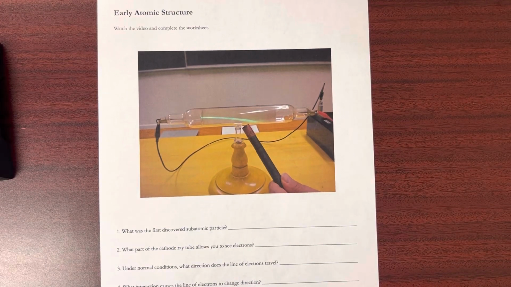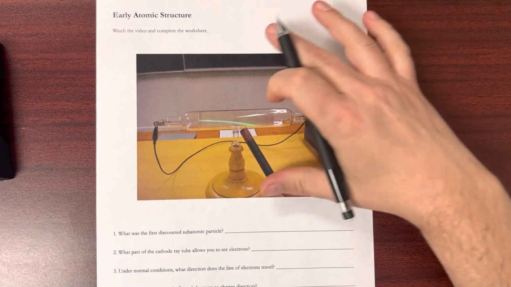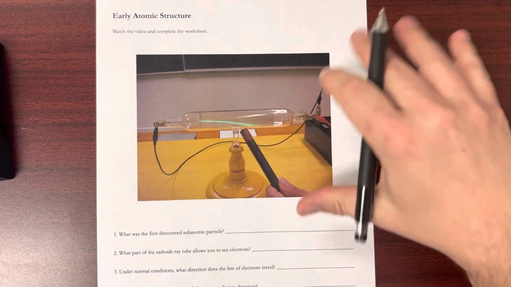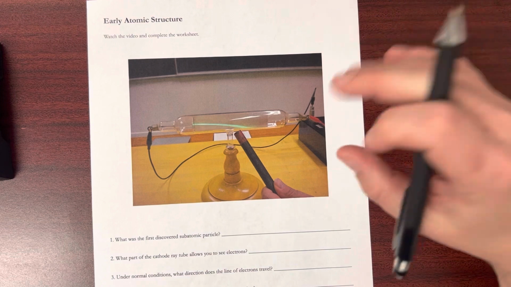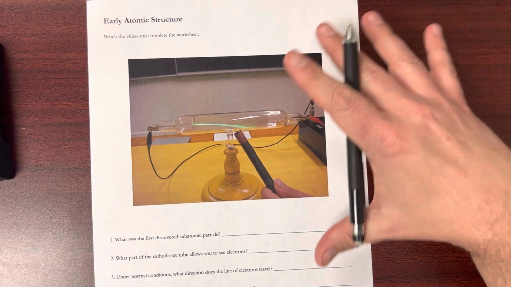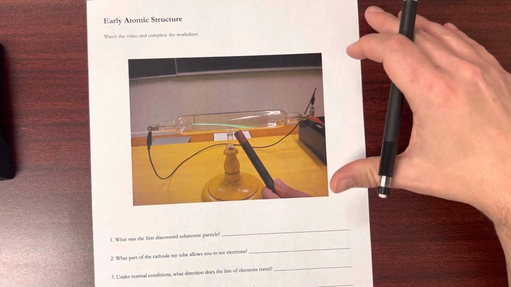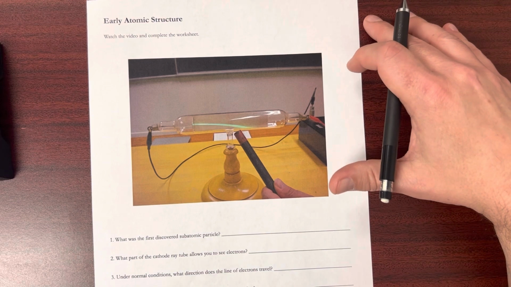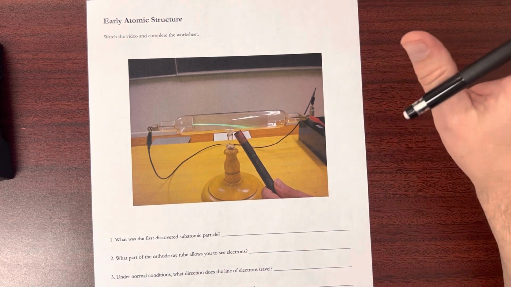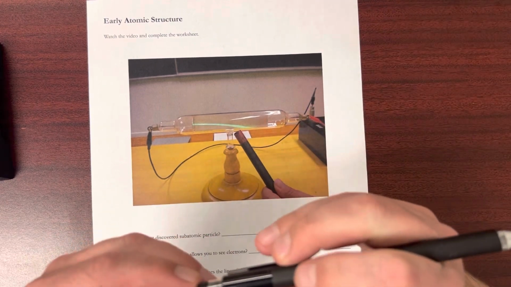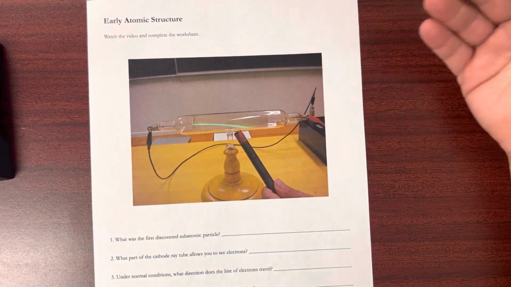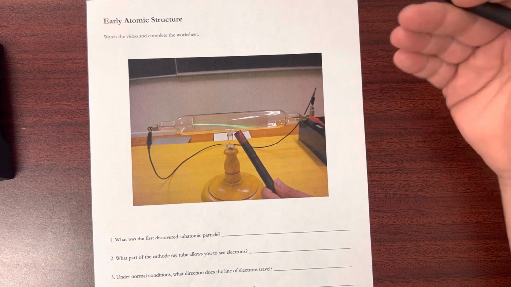Good morning. Today I'm going to talk about this worksheet, Early Atomic Structure. Now, it's only recently that we've been able to determine what subatomic particles make up an atom. There was a lot of speculation, even back in ancient times, but until we had more modern scientific equipment, we didn't know. We couldn't get good evidence.